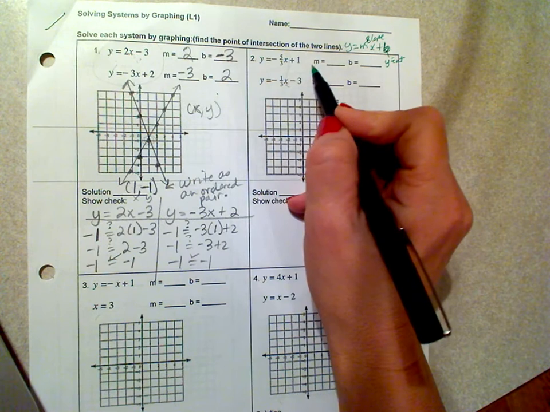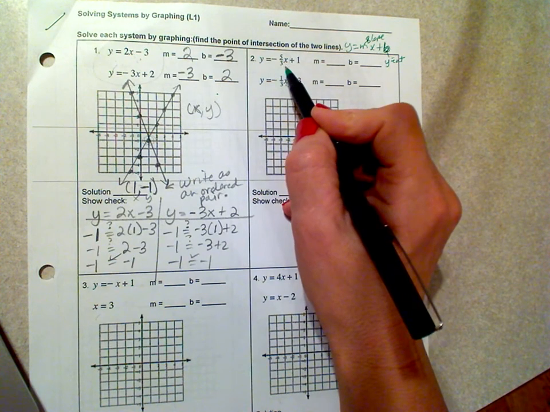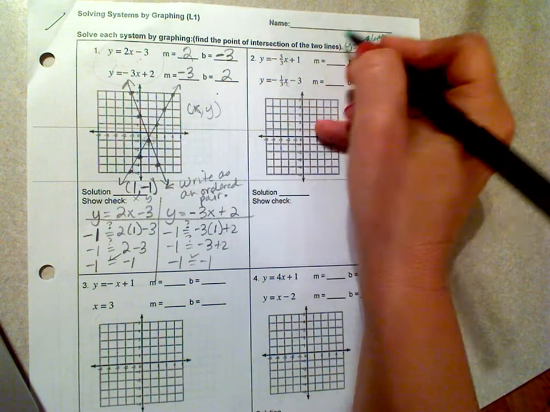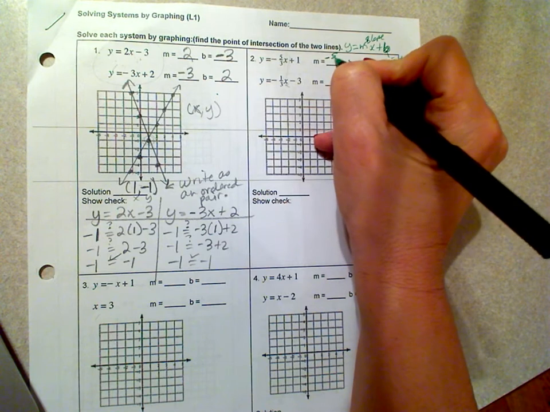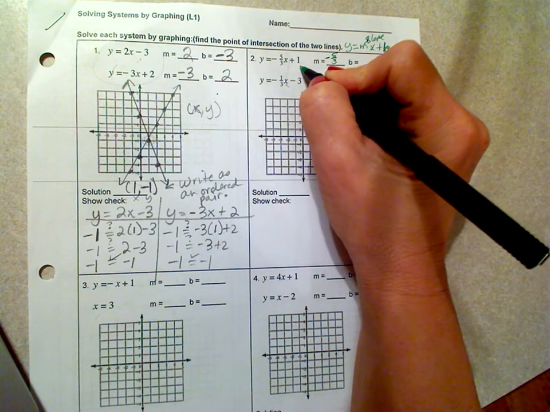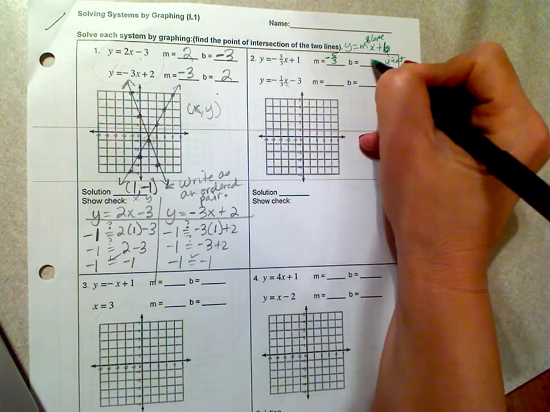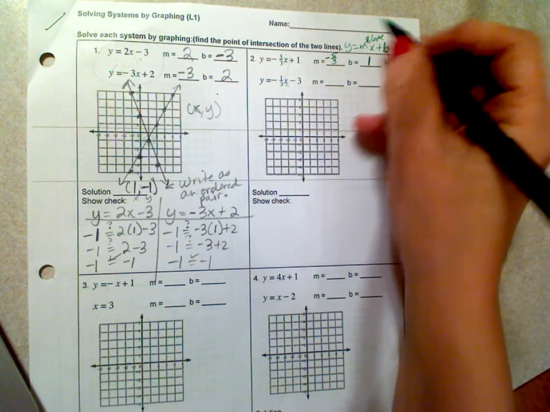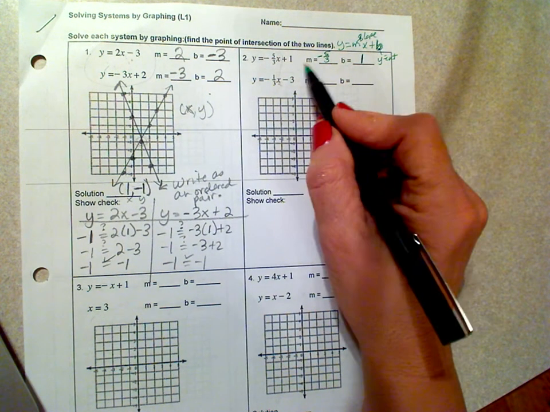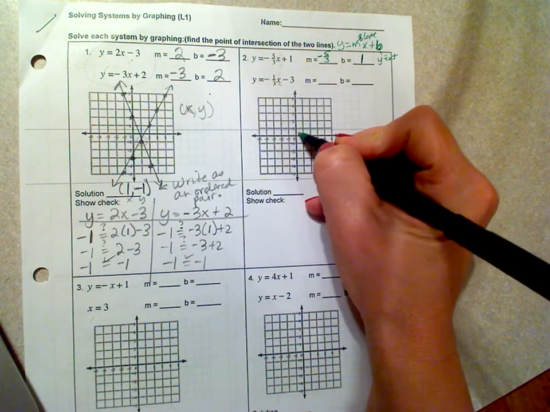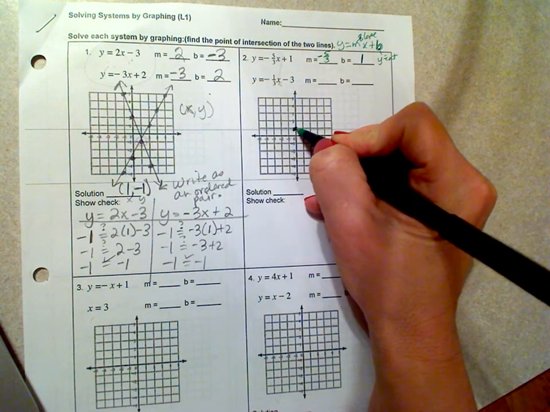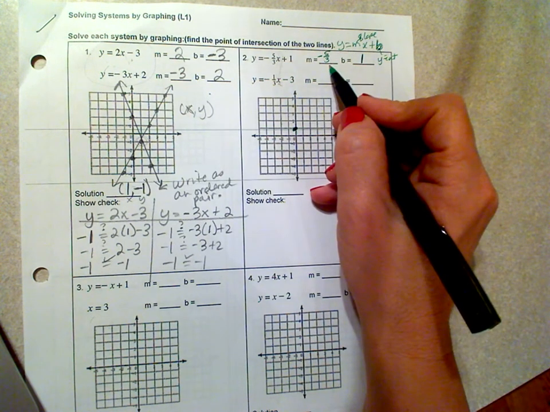So we're looking at this equation. Your m is the number with the x. Now be careful with this negative. So the slope in this case is a negative 5/3. The y-intercept, the b, is 1. And so when you graph that, remember, you're going to start at the positive 1. And your slope is a negative 5/3.